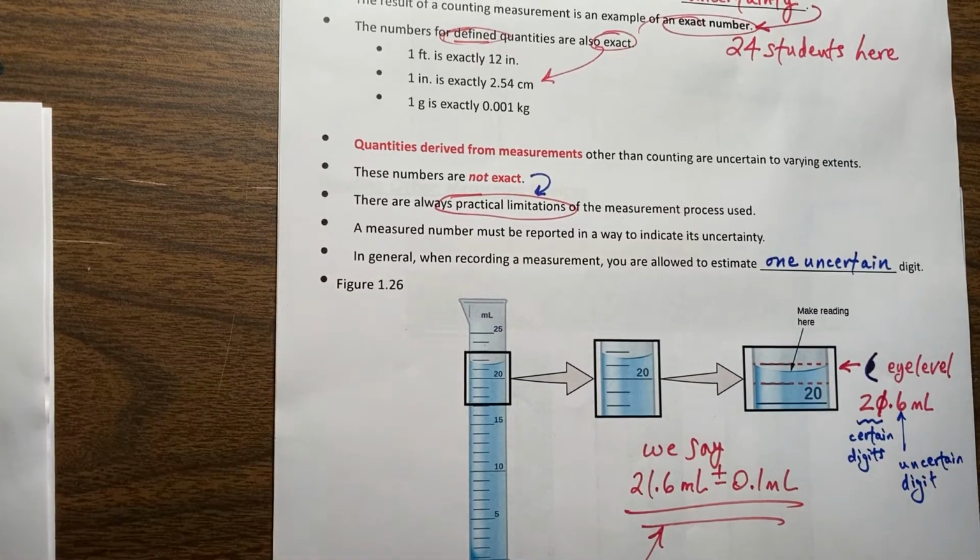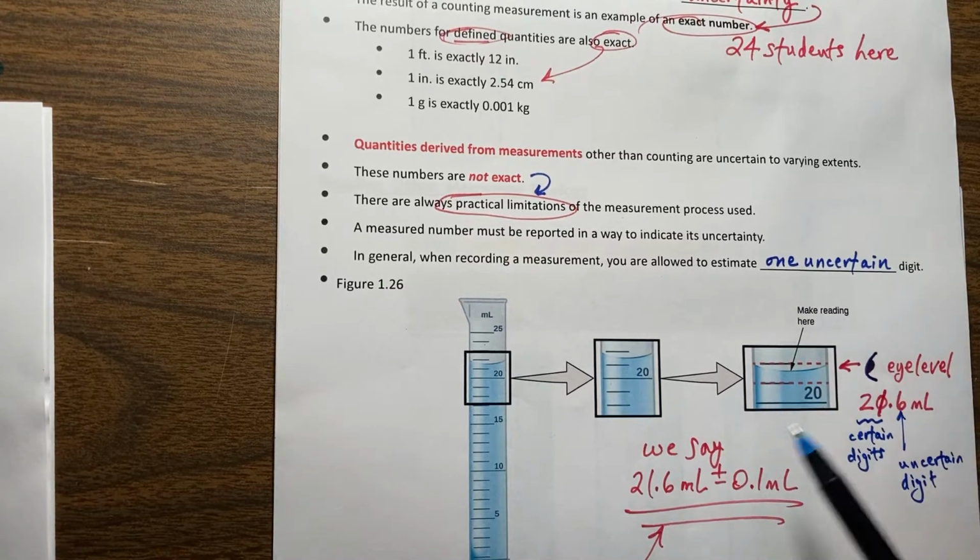In the last part of the video, I might have said something slightly incorrect, so I just want to clarify what I was trying to say. Remember, we were looking at how you read the volume of a liquid in a cylinder. So you see that this one was 21.6 milliliters.